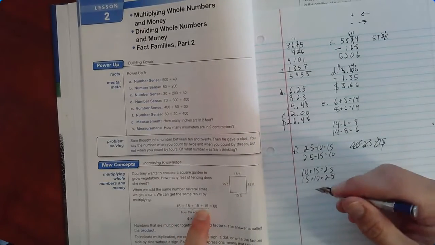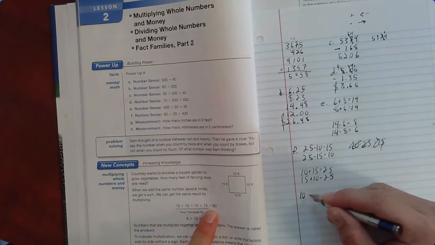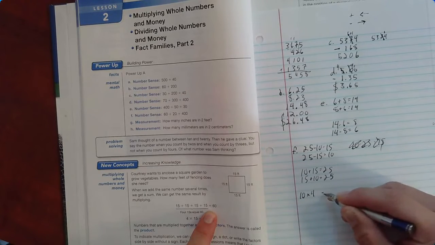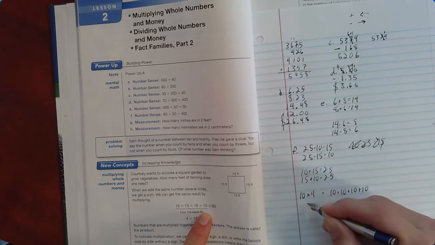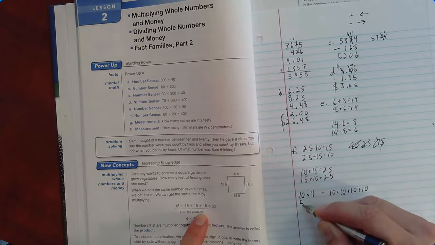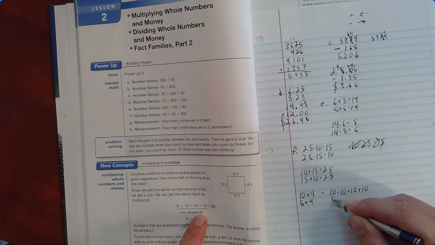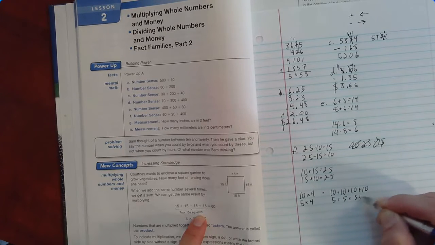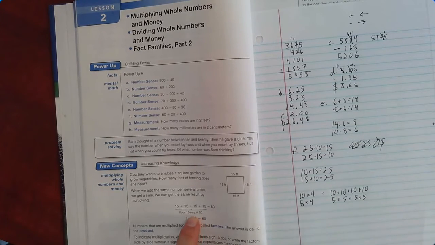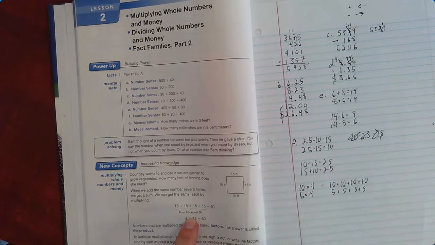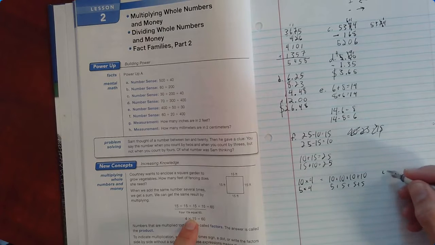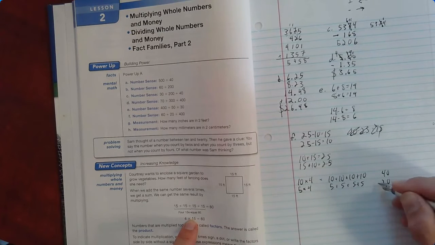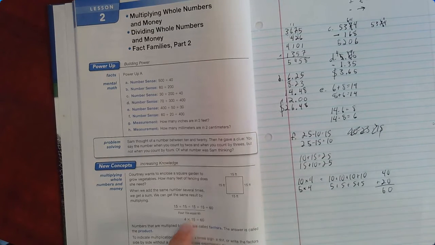So we could write 15 plus 15 plus 15 plus 15 as 10 times 4, or 10 plus 10 plus 10 plus 10, as well as 5 times 4, or 5 plus 5 plus 5 plus 5. Okay, that's the same thing, right? All this together is the same thing here. Either way, that gets us 40, that gets us 20, that's our 60, right?